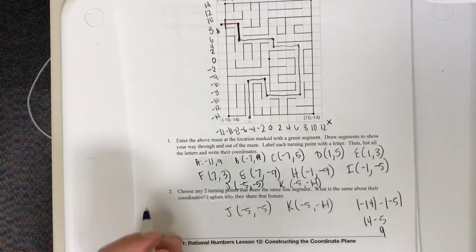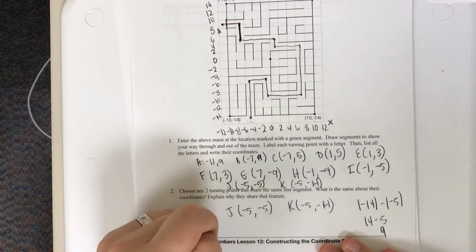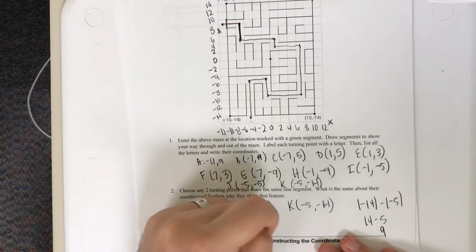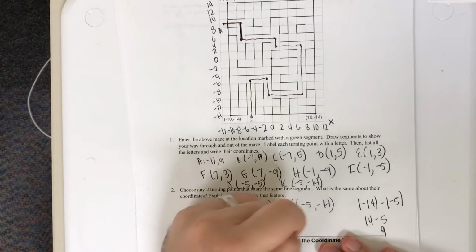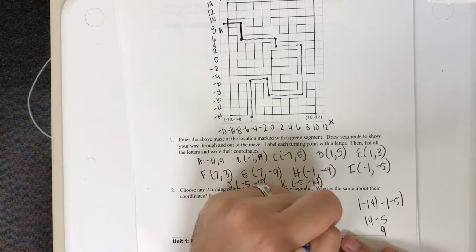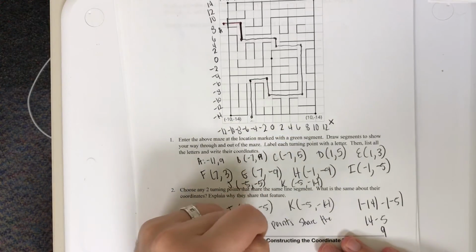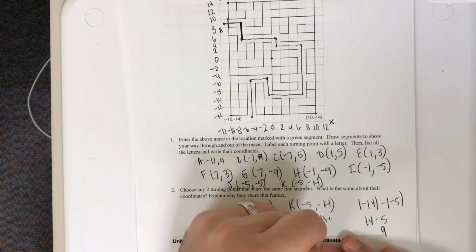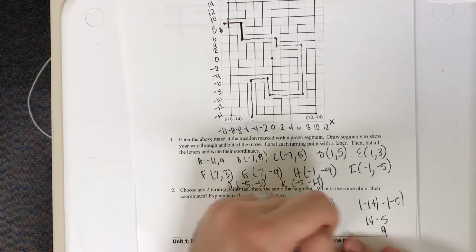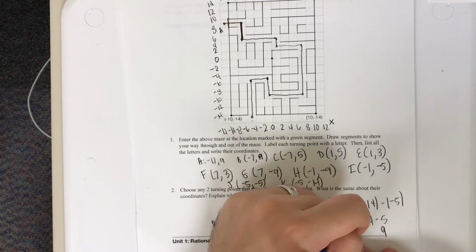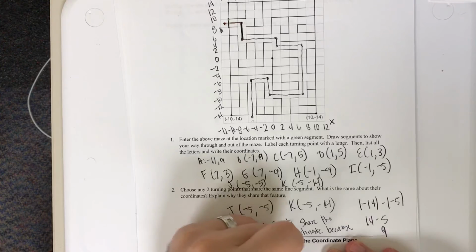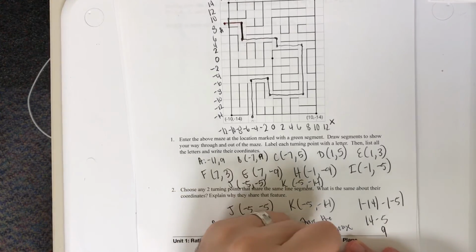So when looking at these points, both of these points share the same x coordinate because they are on a vertical line.